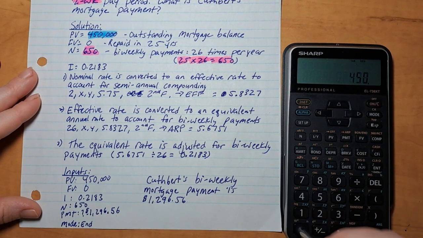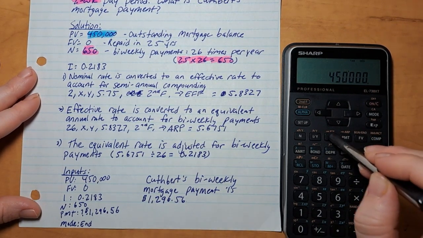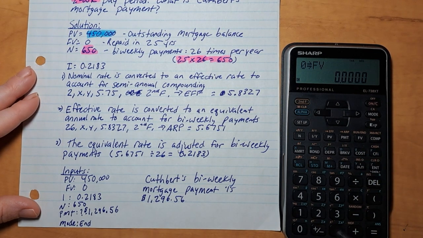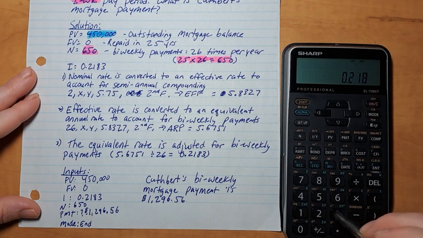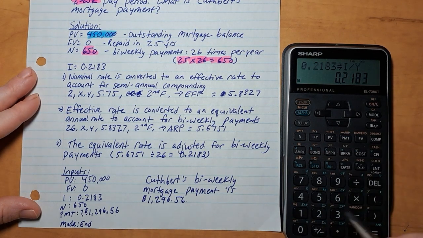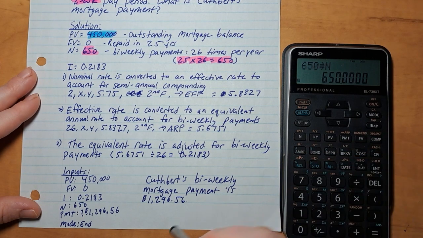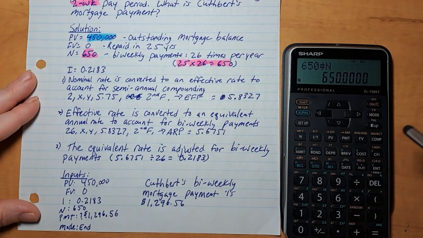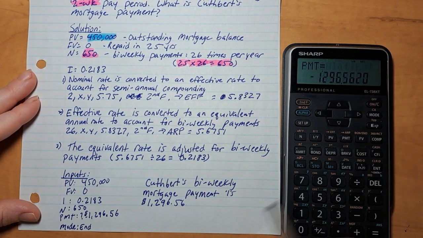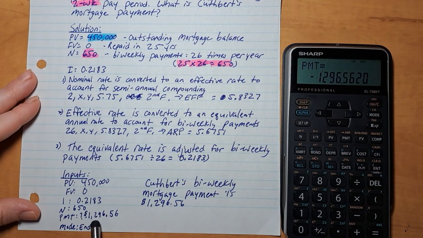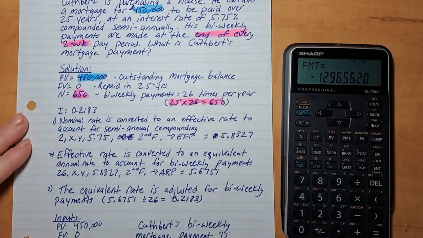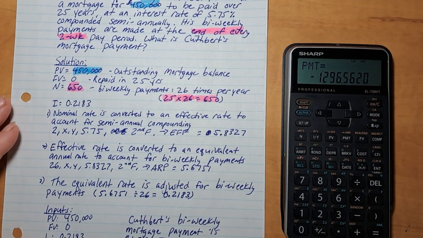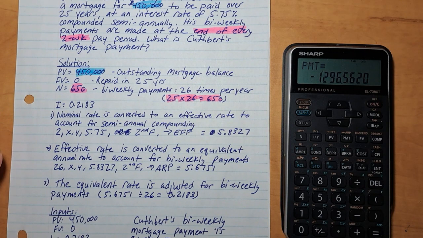So 450,000 present value, 0 future value because he wants to pay it off, and the interest rate that we just figured out was 0.2183, just for 650 payments. And what is his mortgage payment going to be? Because that's what we're trying to figure out. Compute PMT is going to be $1,296.56. So Cuthbert's bi-weekly mortgage payment is $1,296.56.